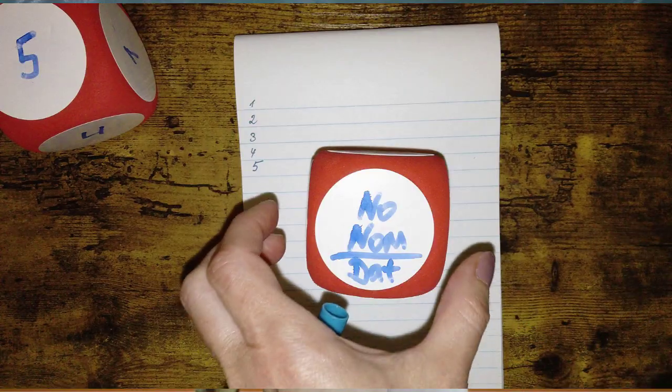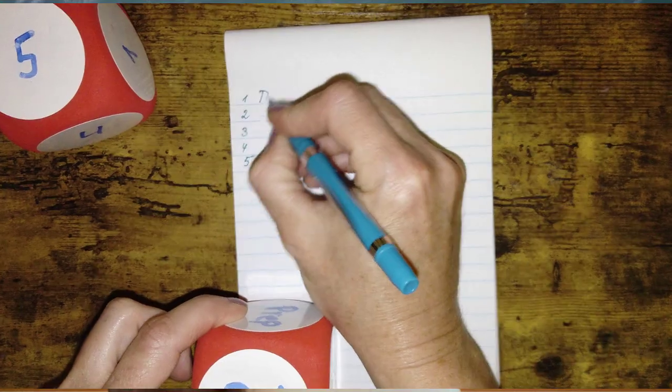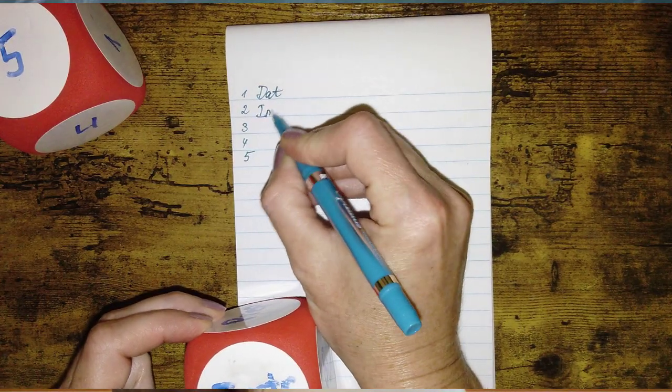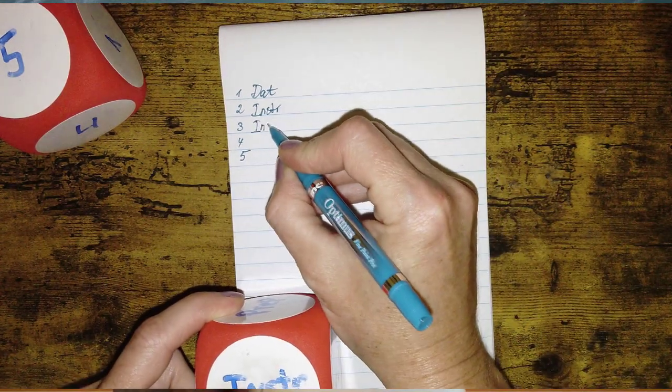So here I put dative. Let's see what we'll have. Okay, that's dative. We will have a dative case. Instrumental. Another instrumental.